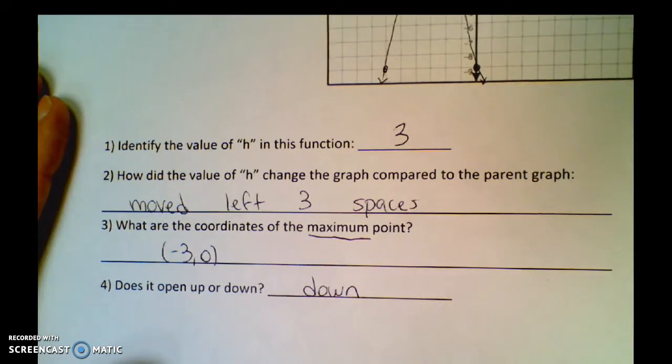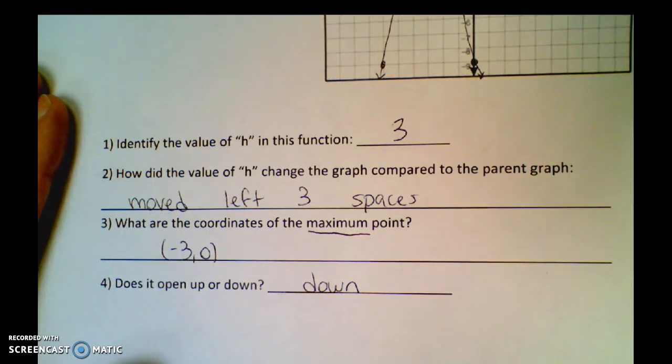Now that you've done all the transformations, see if you can do the summary page of what each letter does to an equation.